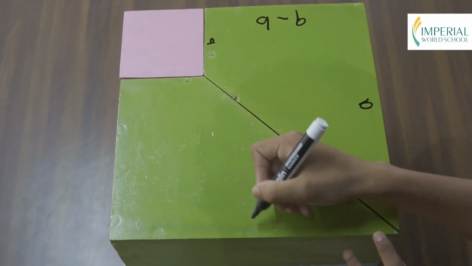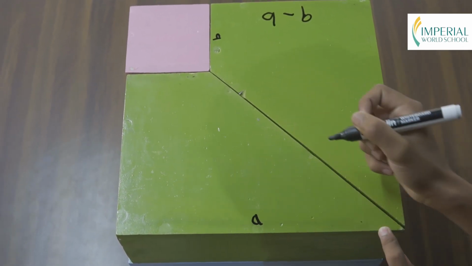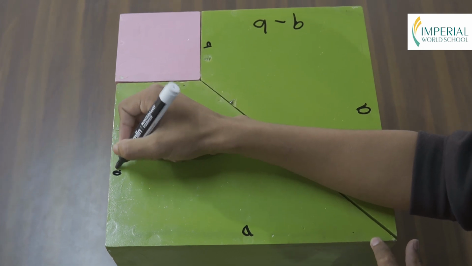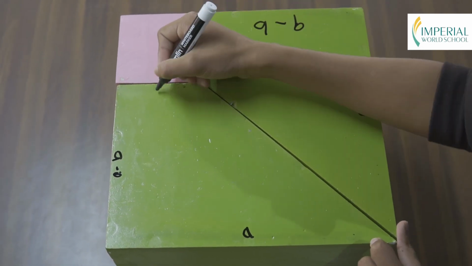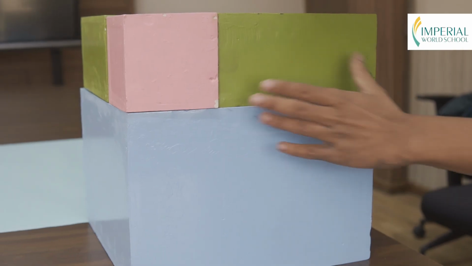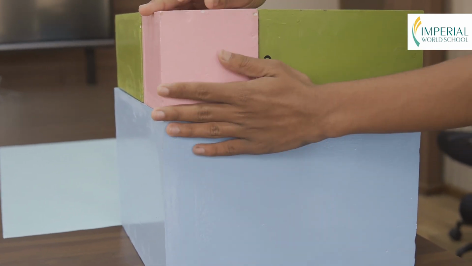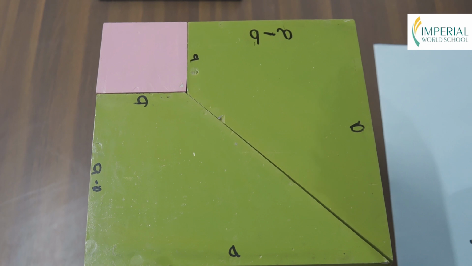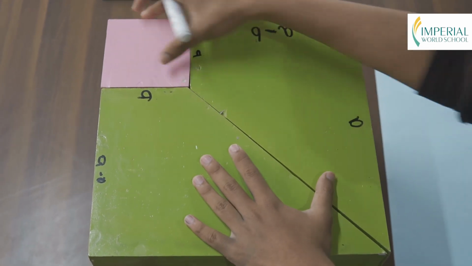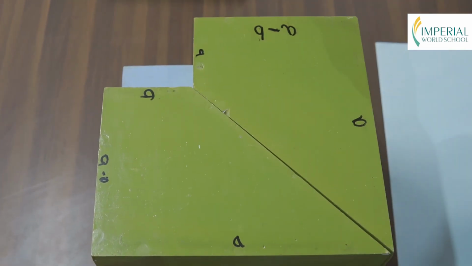And same goes for this. This will be a, this part will be a minus b, and this part will be b. And now you can see the height will be b, and you can visually see this by comparing it to this. So now let's find the remaining volume of this remaining part when b³ is removed.